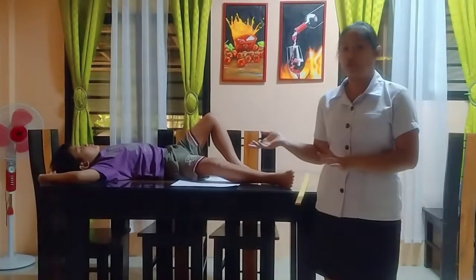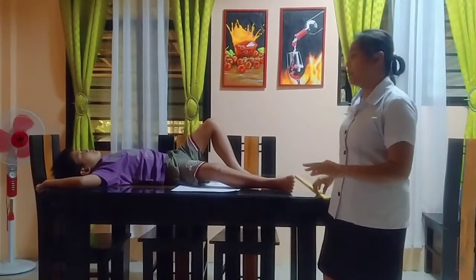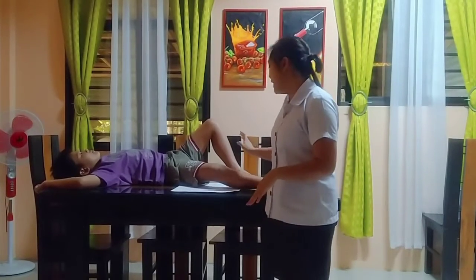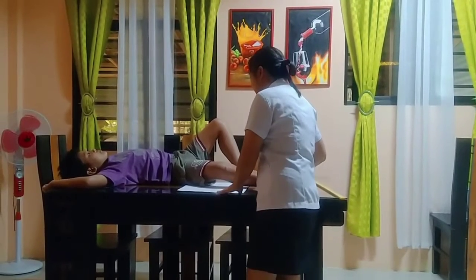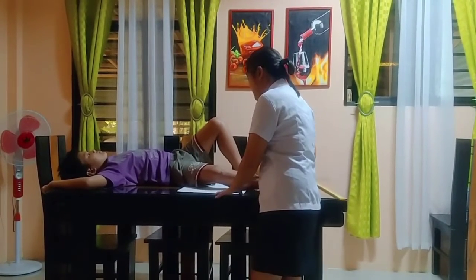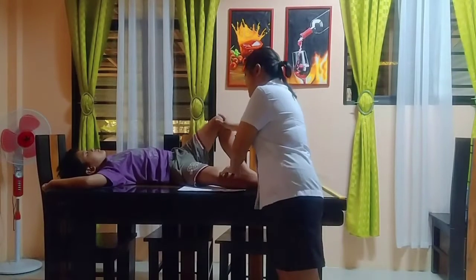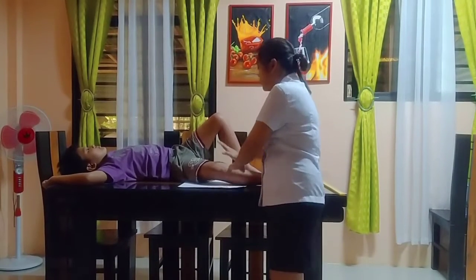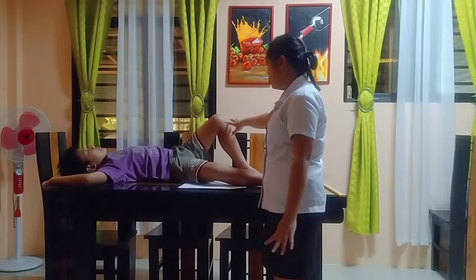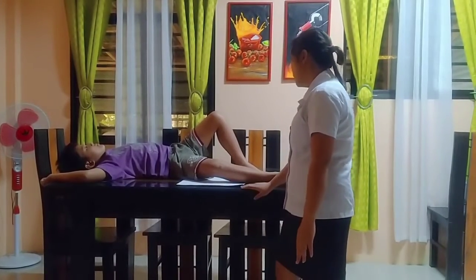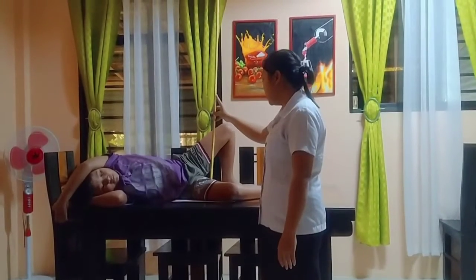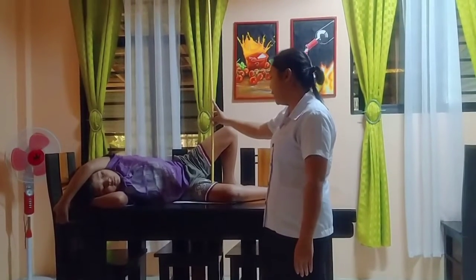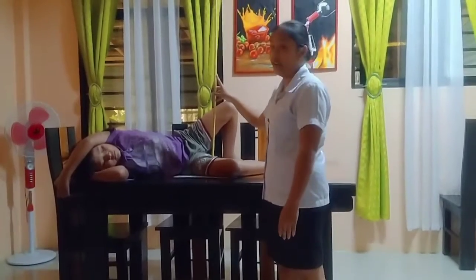Next projection will be the lateral projection of the femur, placing the patient in the lateral recumbent position. So, itong knee po ng patient is slightly flexed. Ensure po na abducted ang dalawang limb para po hindi magkaroon ng shadowing. The central ray will be perpendicular at the midpoint of the IR.